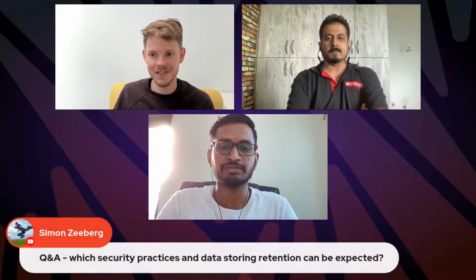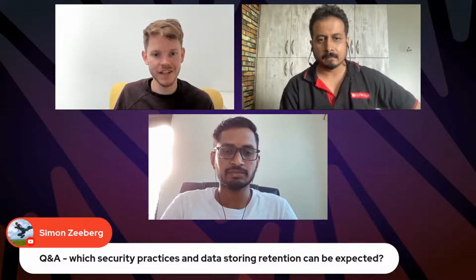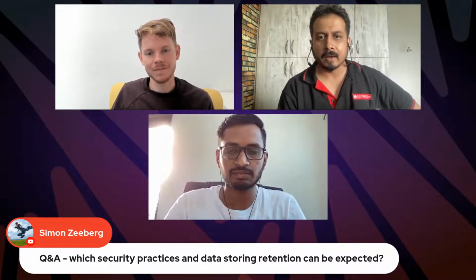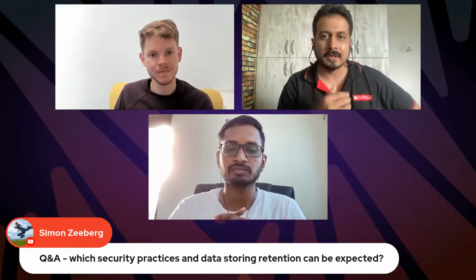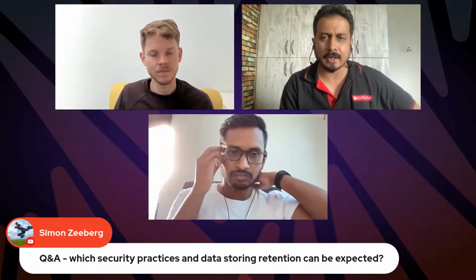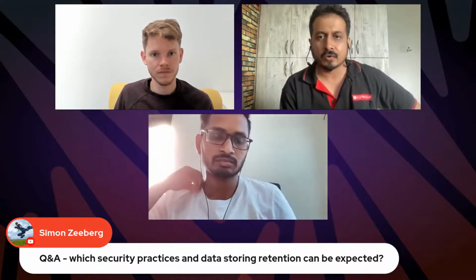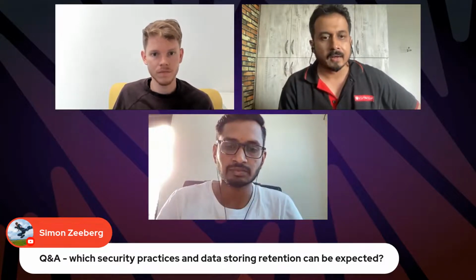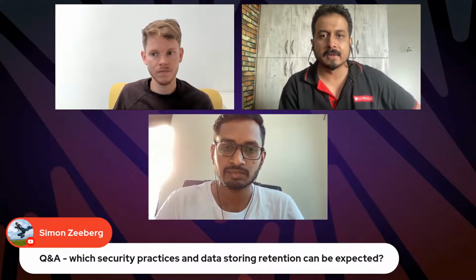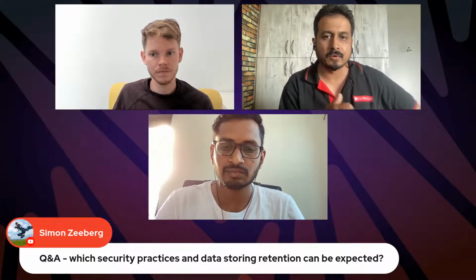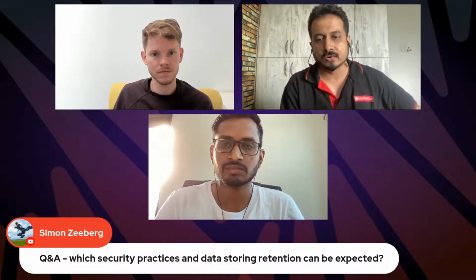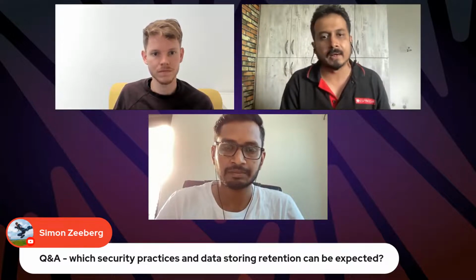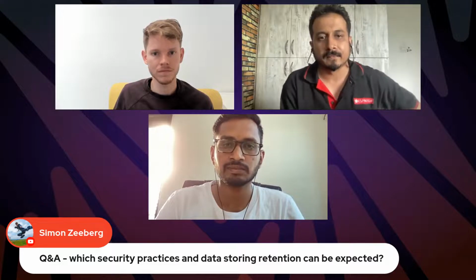Which security practices and data retention can be expected? Right now we don't have any limit on data. We are retaining data for at least a year. We are working on the storage, and if someone wants to keep it for a longer duration, we can plan for that. Around security practices, data is currently stored in RTC store, so no one has access to that. On the cloud side, everything is login based. Only your own devices are visible. Nobody else's data is visible.